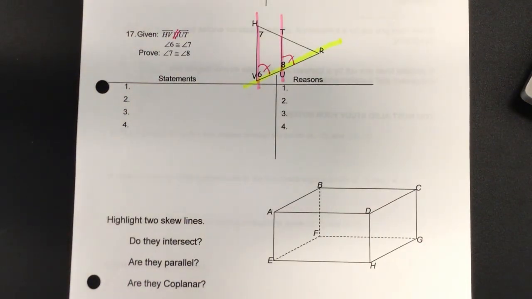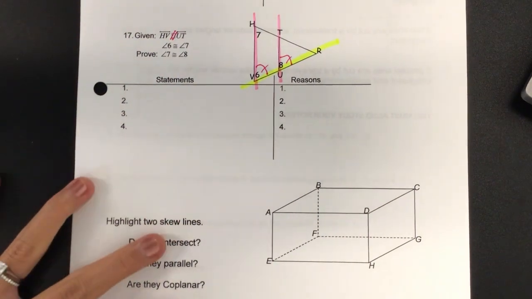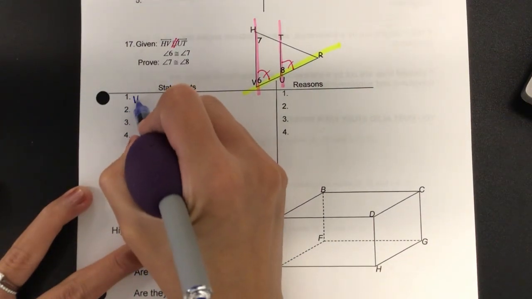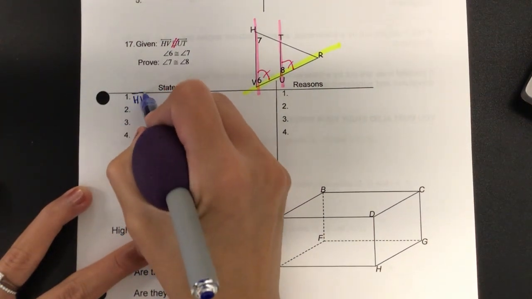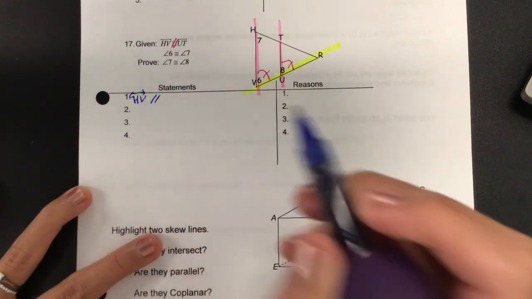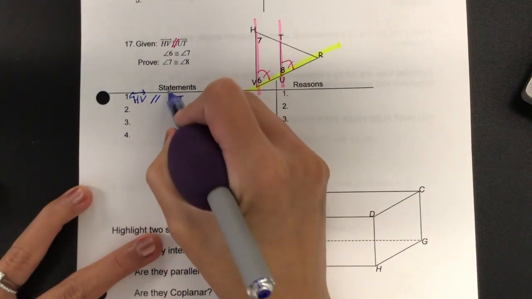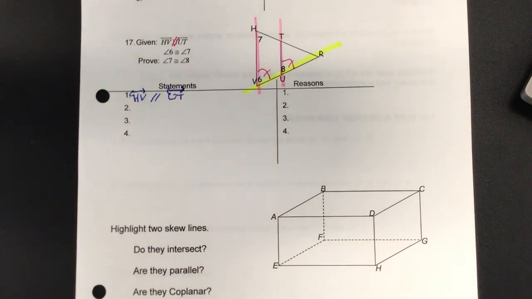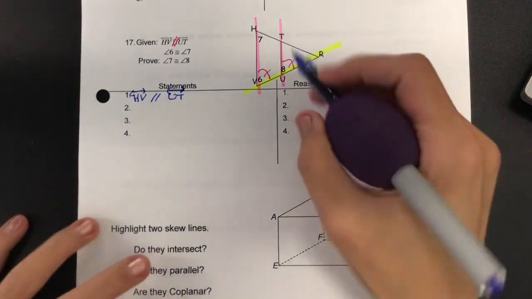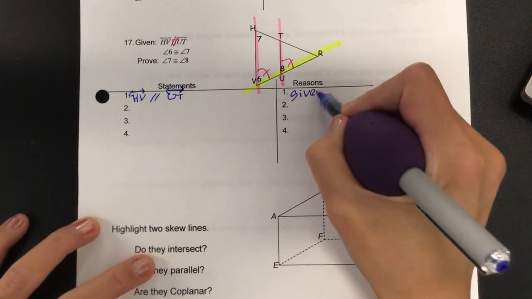Should y'all miss anything with the givens? Never. So let's write our first given. We have HV, and this line HV is parallel to UT. And what's the reasoning for that one? Given. Do not miss it.